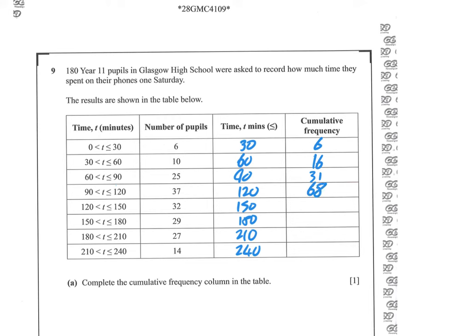And again, you don't get any prizes for doing anything in your head in these exams. So 100 plus 29 is going to be 129. Can't believe I did that one on the calculator. Plus 27 is 156. And plus 14 is equal to 170. So this is quite a nice number.